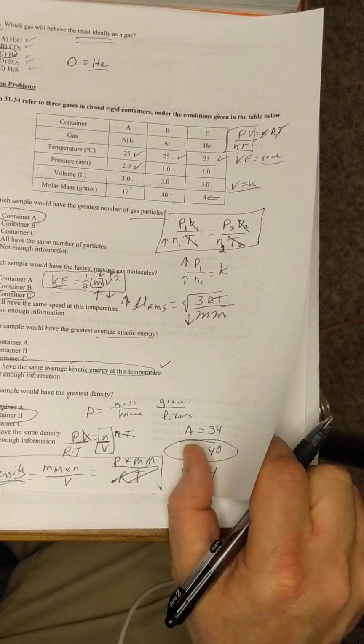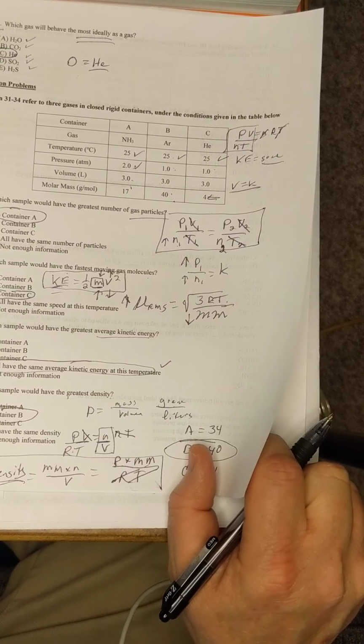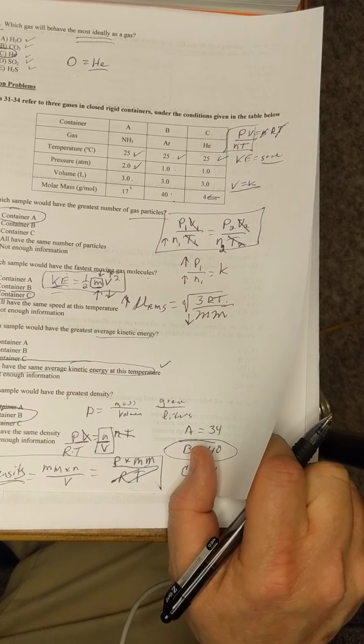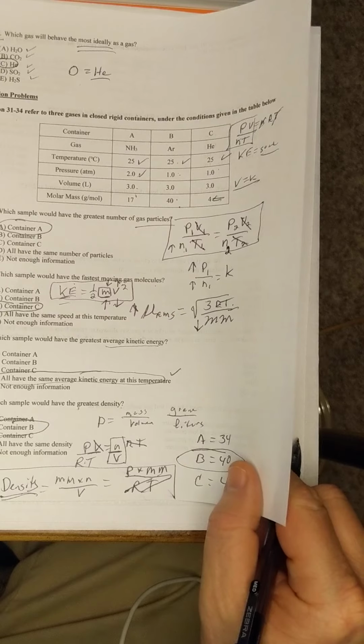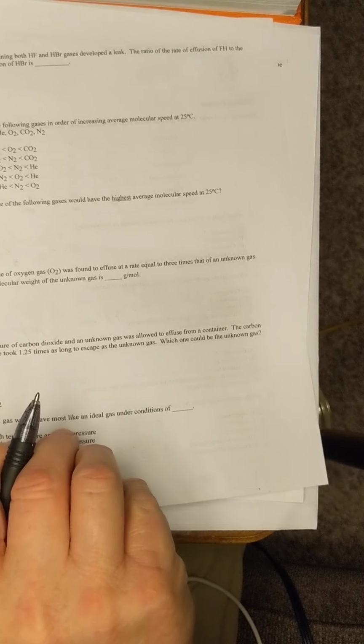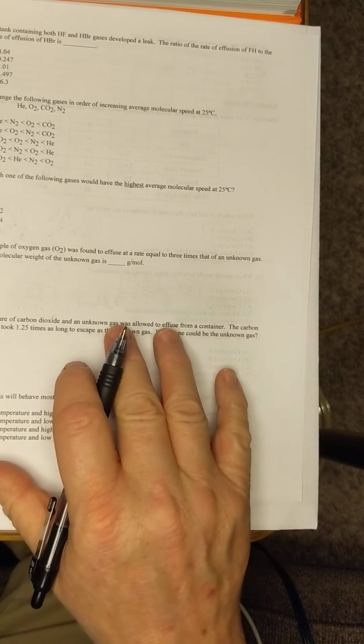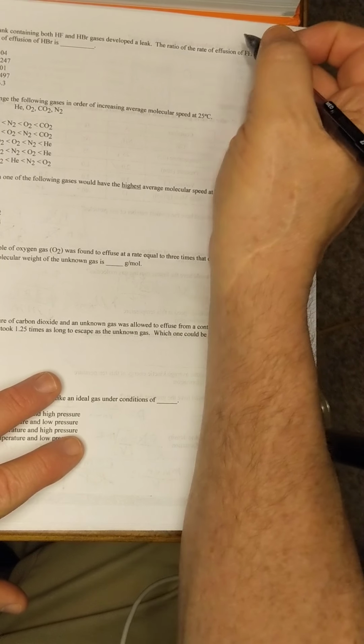The reason I'm going over this is none of these questions are going to be on a test. These are higher level questions, just designed to make you think, and they're kind of in the style of an AP test. But I left it on there just because I thought it would be good to do something a little higher level.